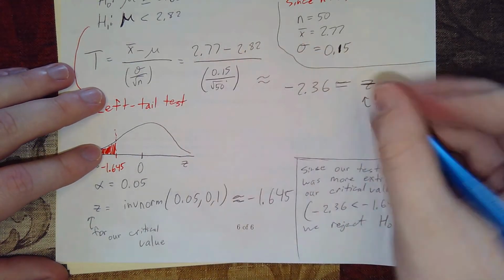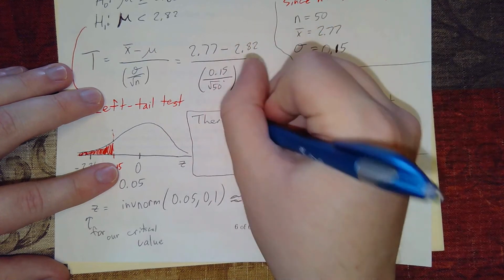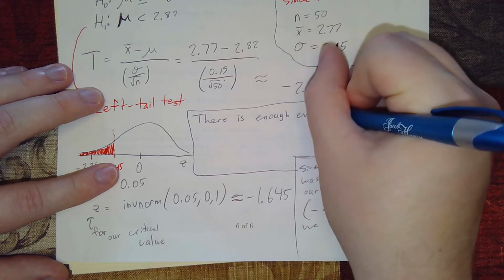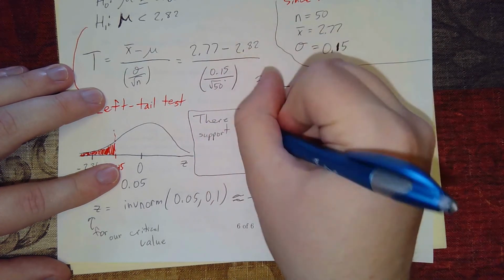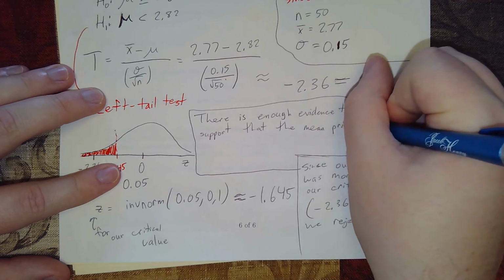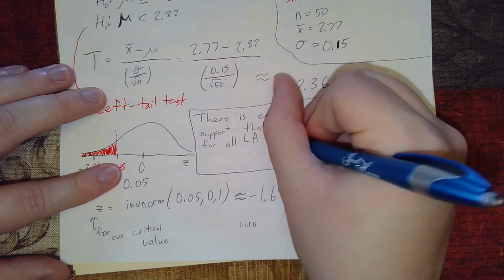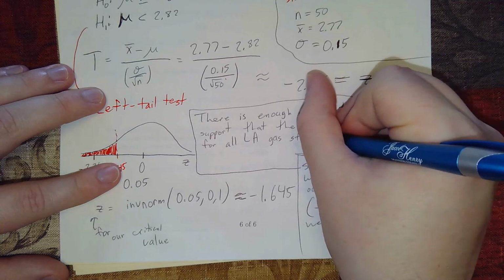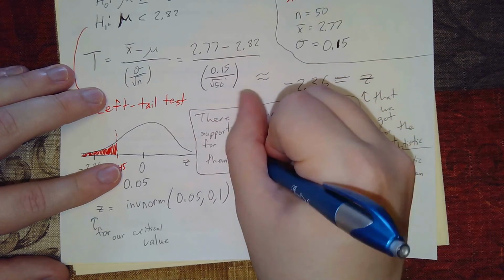In layman's terms, there is enough evidence to support that the mean price for all LA gas stations is less than 2.82.